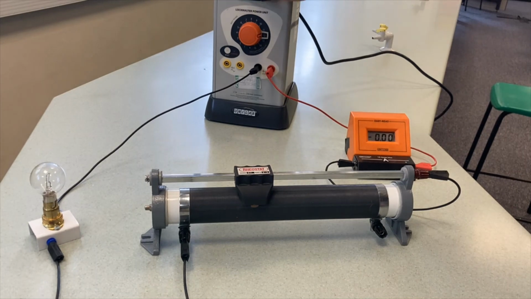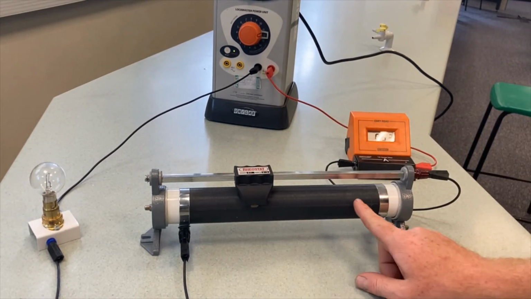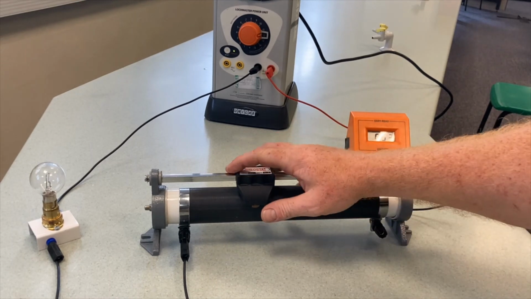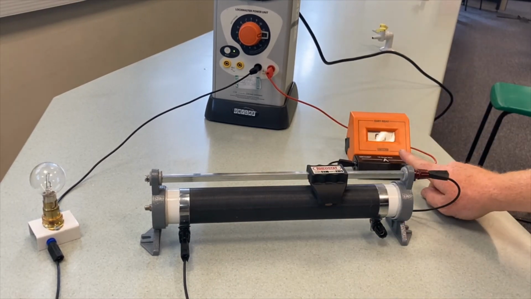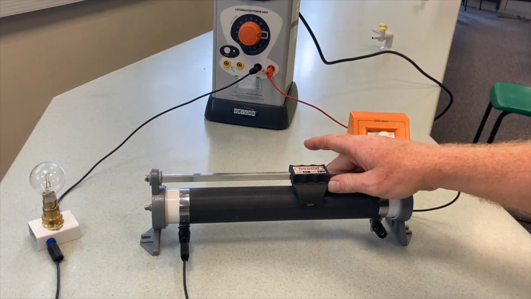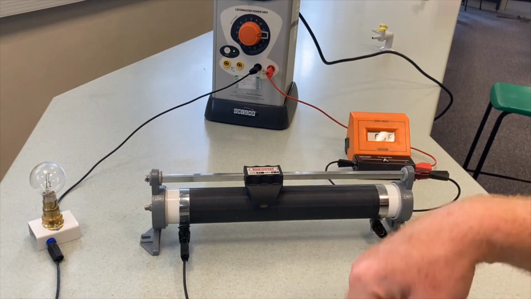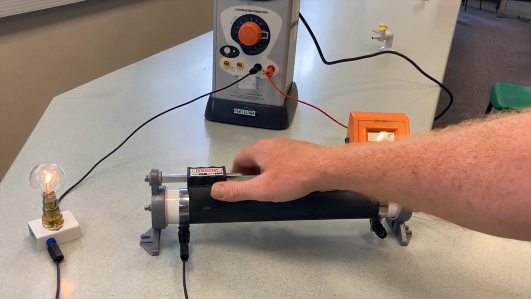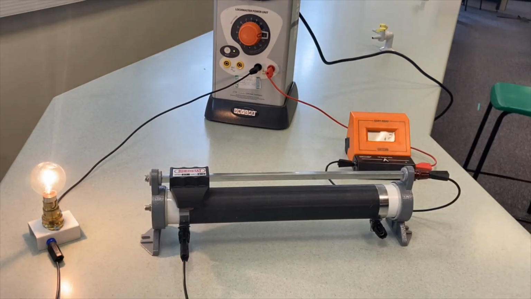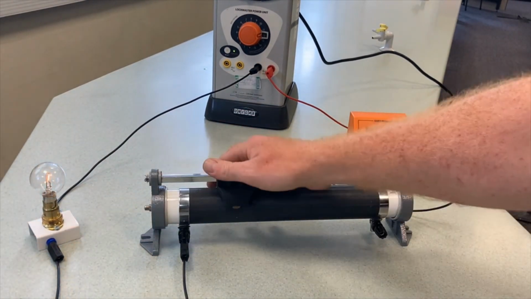So if I turn my power supply on, we can see that as I move this to the right, we're going to be passing through more of that coil, so the resistance is going to go up, hence that current is going to come down. Likewise, if I move this over to the left, we're going to pass through less of the coil, so the resistance is going to go down, that current is going to go up. And if I move it all the way over, the current's actually going to get high enough for me to actually start seeing some light from our lamp.